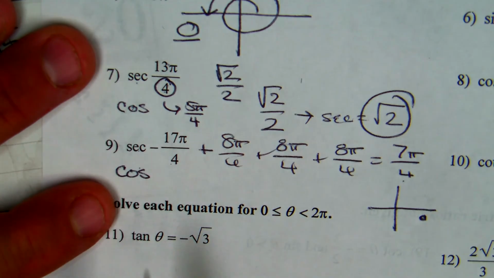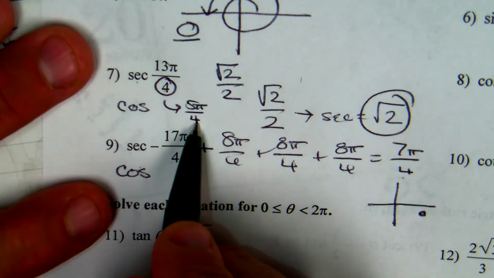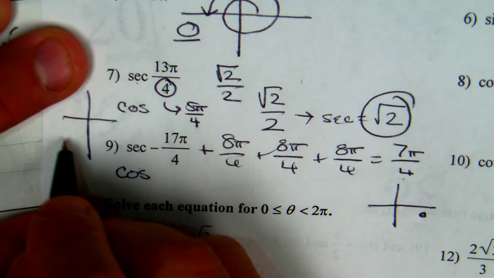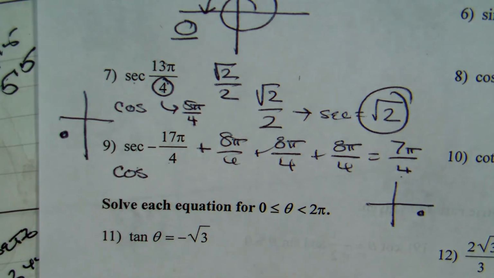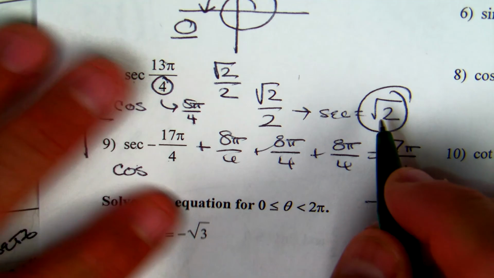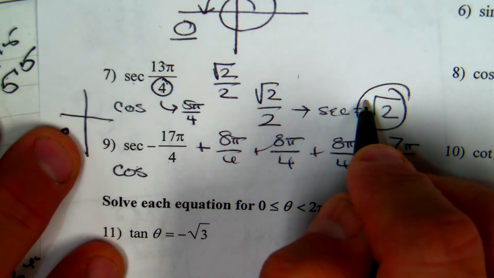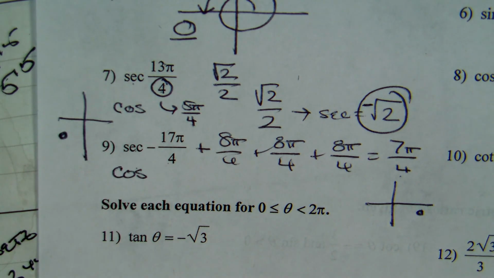Well, I have to remember, if the numerator is 1 more than the denominator, that puts me down here in quadrant 3. You with me? And if I'm in quadrant 3, cosine's negative, so that means my final answer is negative. So it would be negative root 2. Okay?